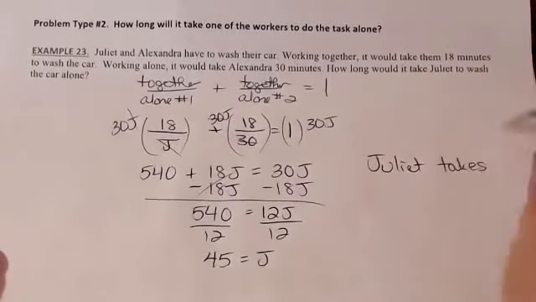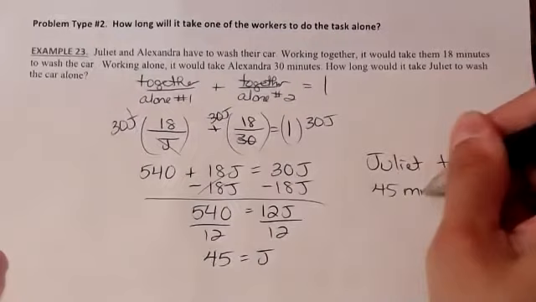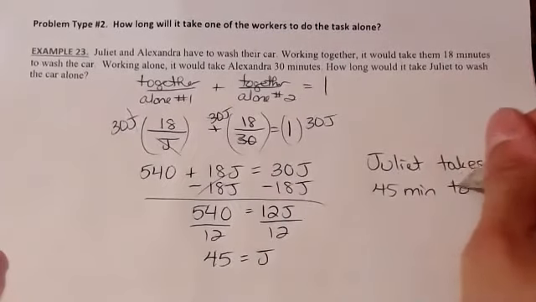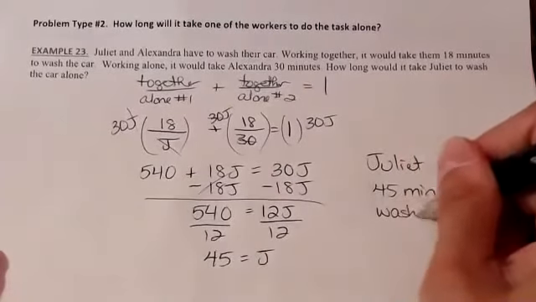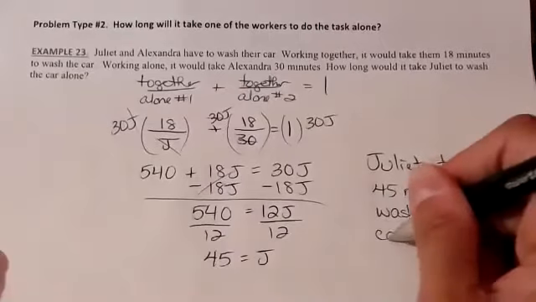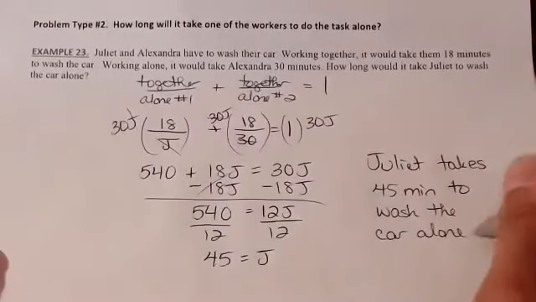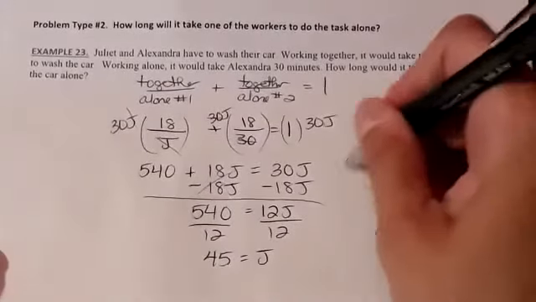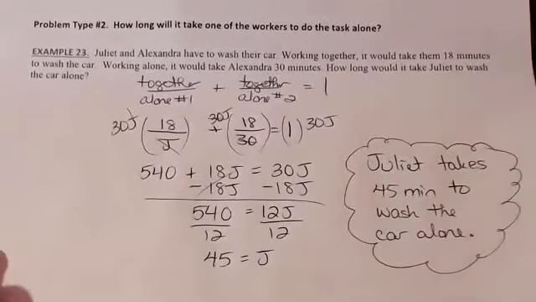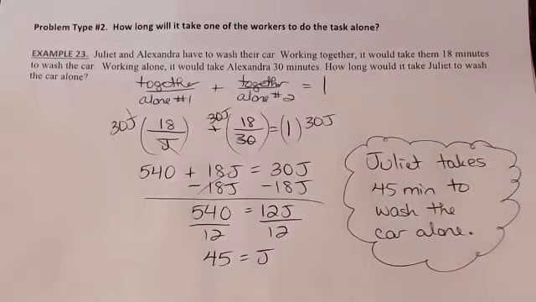So Juliet takes 45 minutes to wash the car alone. Cool. Very nice. Take a look at this next one.